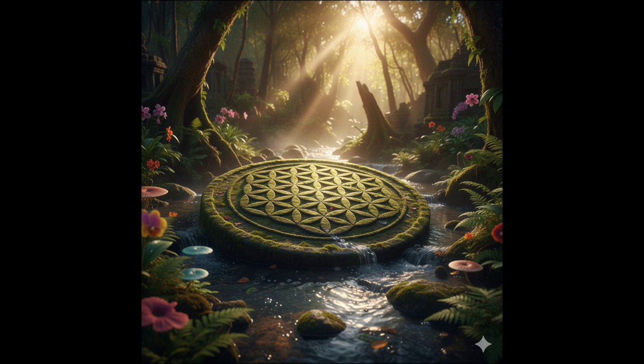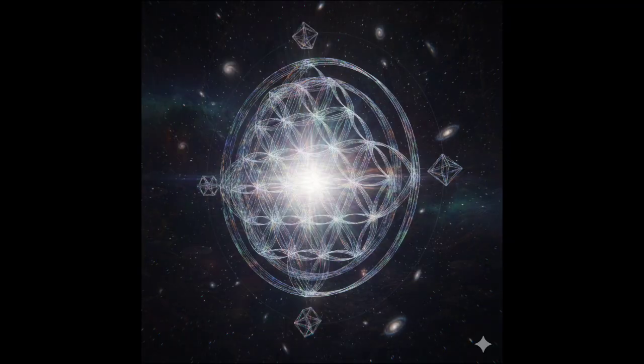Number three is universal patterns, from cells to galaxies, from musical harmonics to molecular structures. Similar shapes appear again and again in nature. The flower of life is believed to represent the underlying geometry behind these repeating patterns.